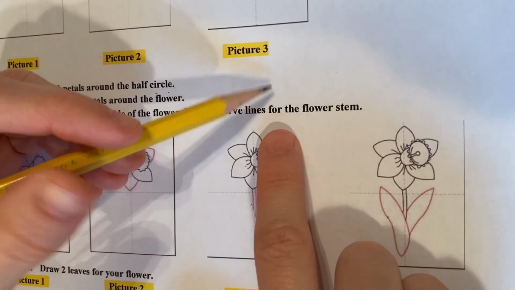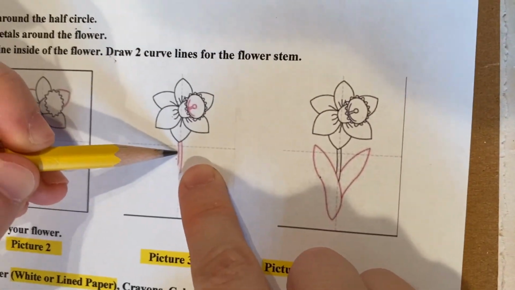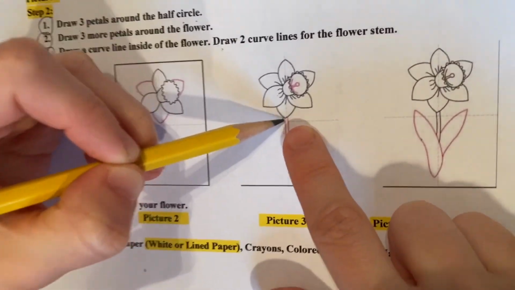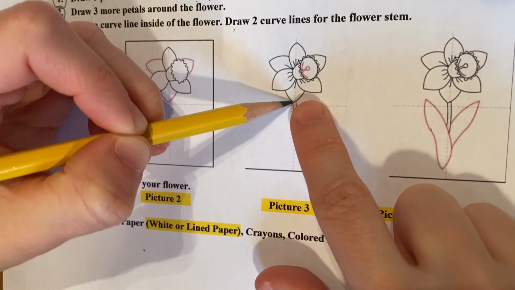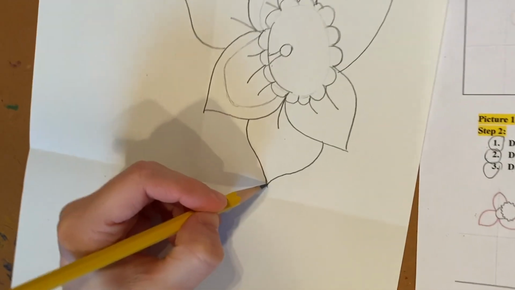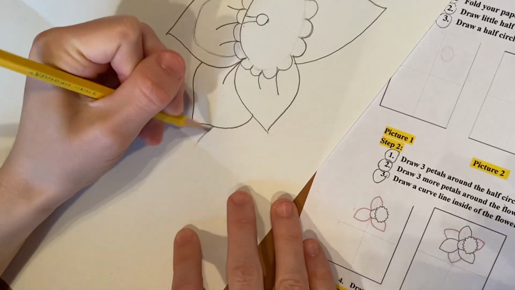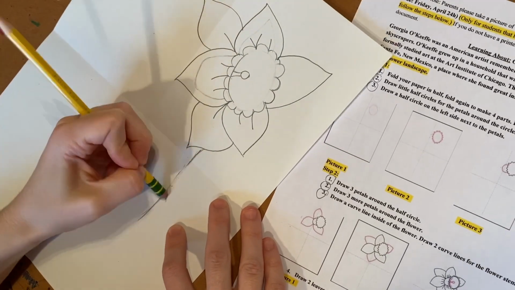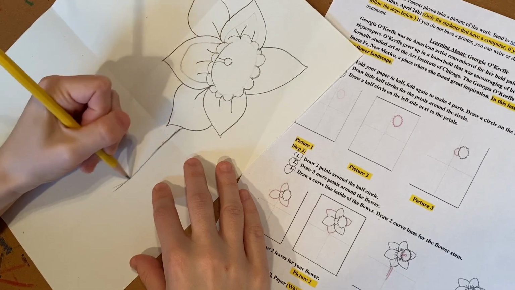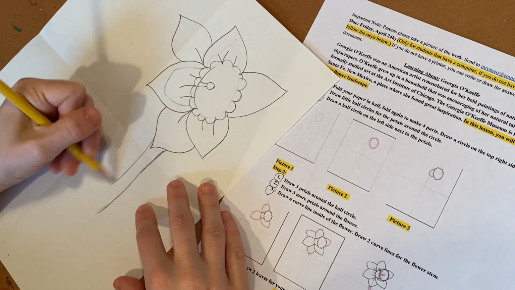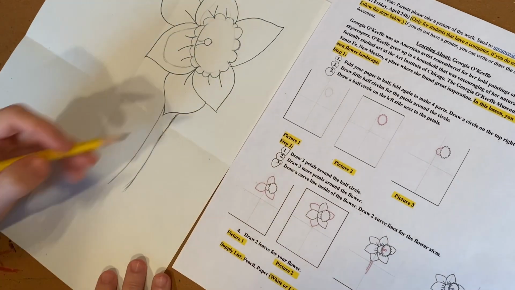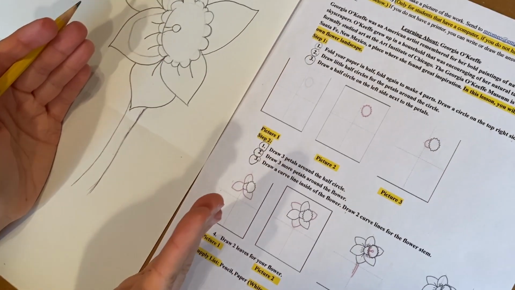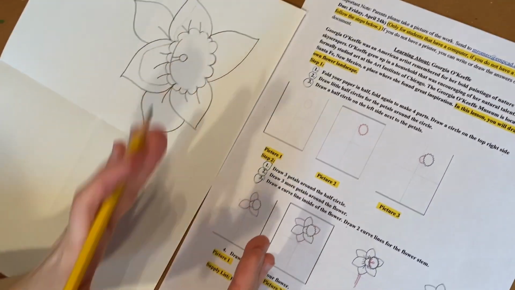Draw 2 curved lines for the flower stem. So here are my 2 curved lines for the stem. And see here that the stem starts on the bottom petal. So this is the bottom petal. And we're gonna take our lines and we're gonna curve them. And see, curving. So these are 2 curved lines. So the line goes this way. So the lines will go this way, the 2 curved lines.